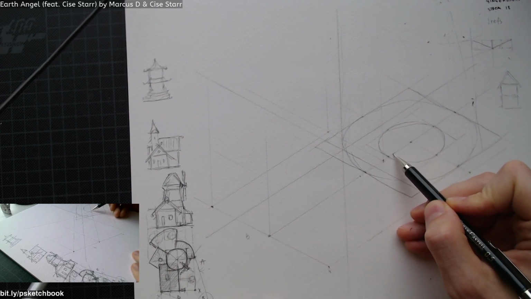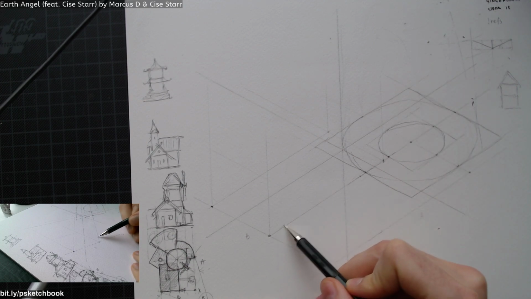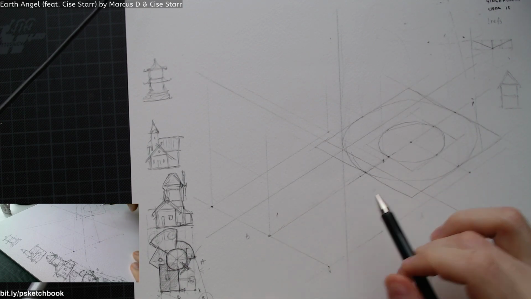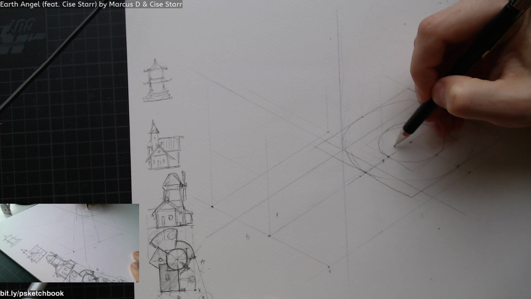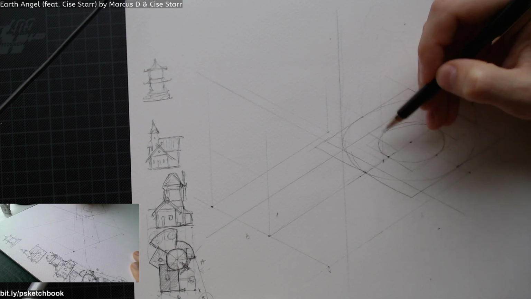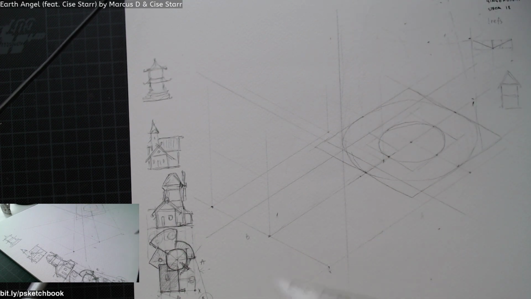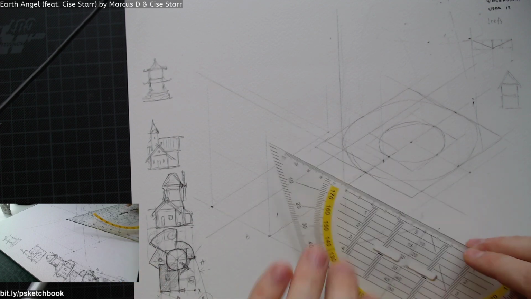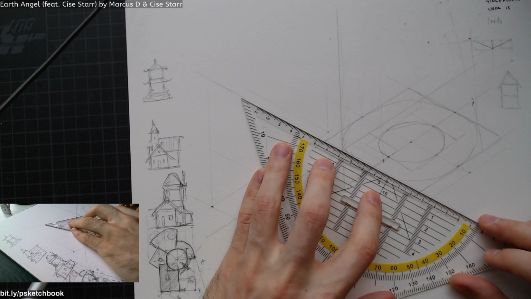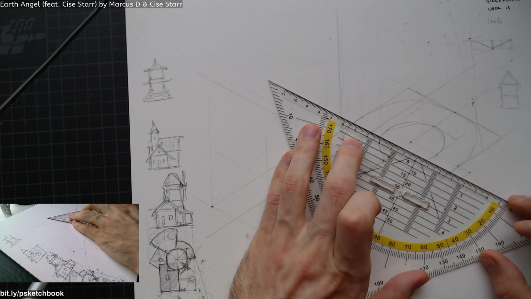So yeah, we'll have to just push our house a little bit further. And we can also bring maybe the house from behind. We can bring it outside of there.